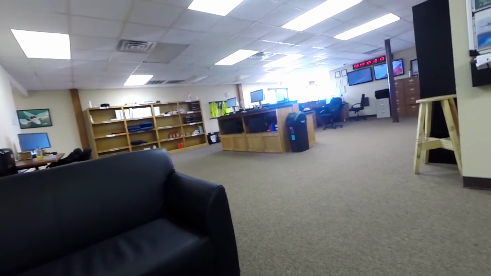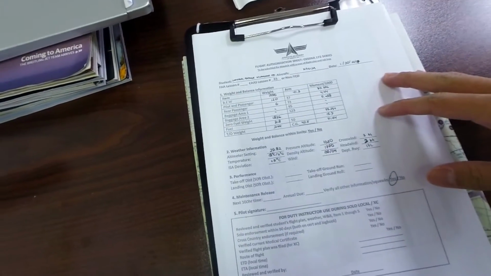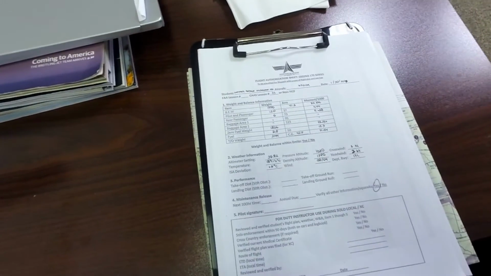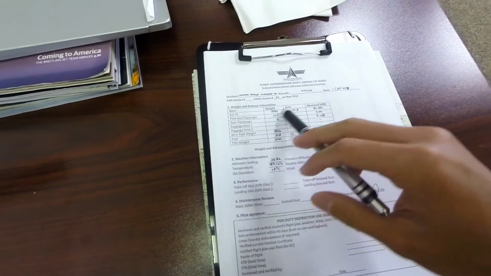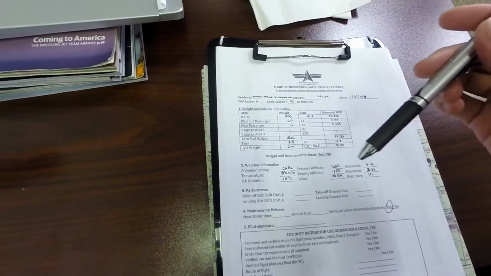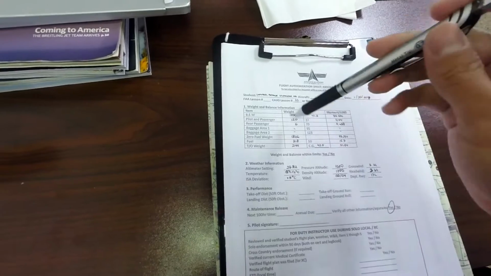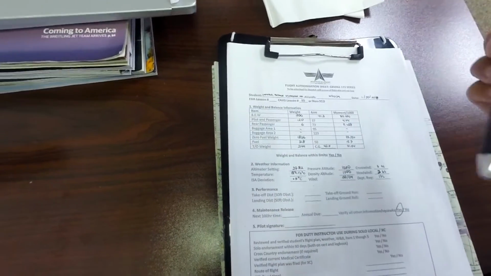Alright, welcome back guys. And yep, this is the ops room at AAA Aviation Academy of America. Now we are filling in the weight and balance sheet. This is the basic empty weight. Basic empty weight is the weight of the aircraft before all the passengers and baggage, but including the unusable fuel and oil.